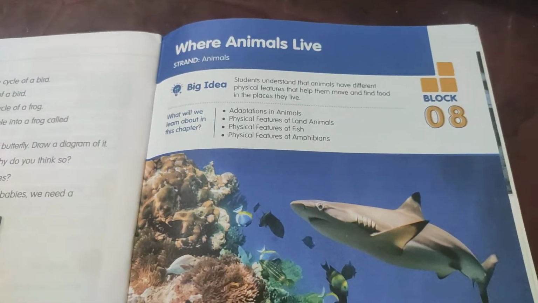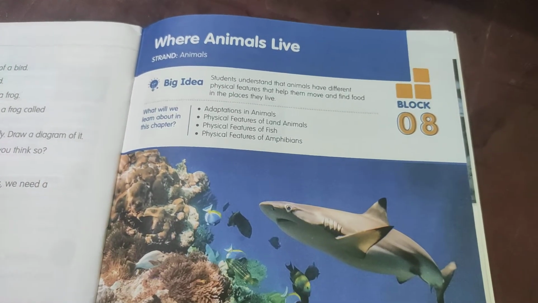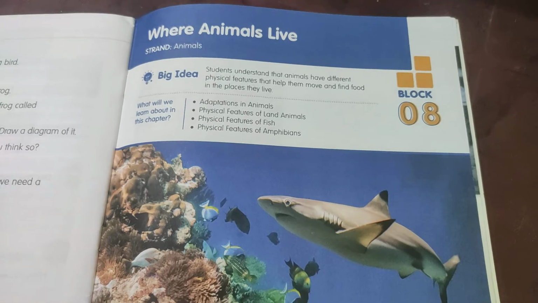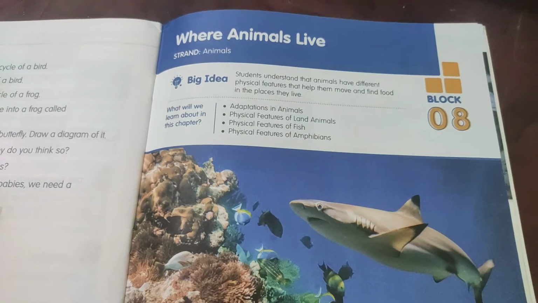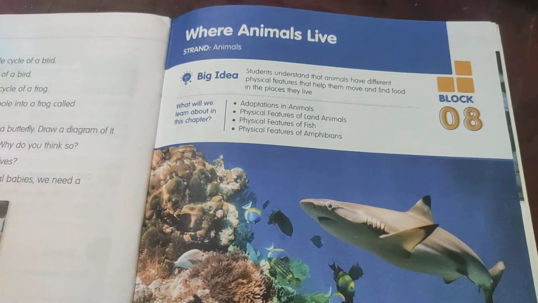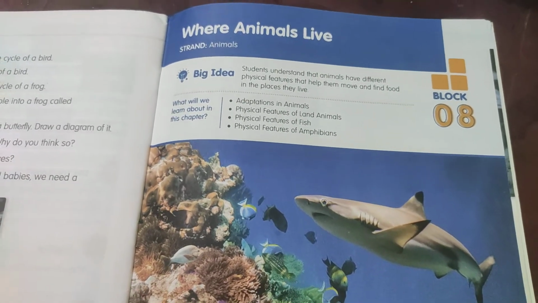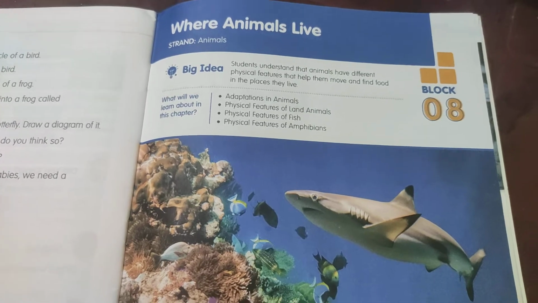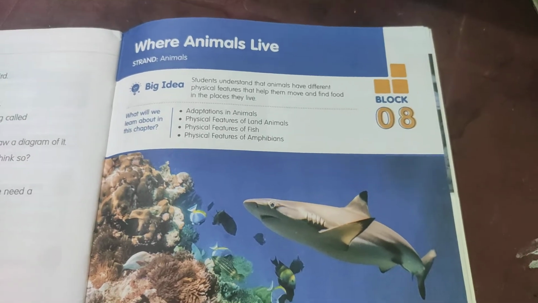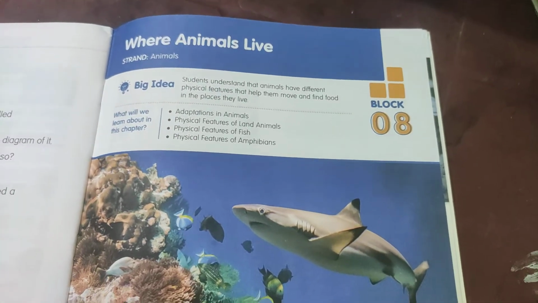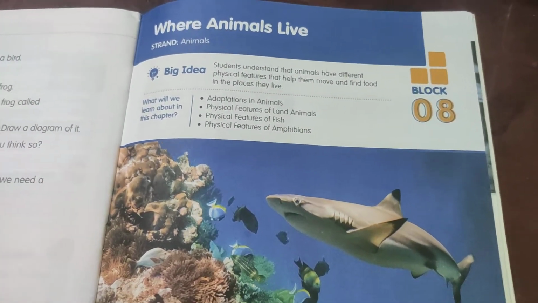Today we are going to see block 8, the next lesson after life cycle of animals. Already we have completed one lesson, block 7, life cycle of animals, and I told you already, since we have lost many days due to COVID, we are selecting and learning only important lessons. So in that list, now we are coming to the next new lesson called Where Animals Live. Children, now you do one activity.